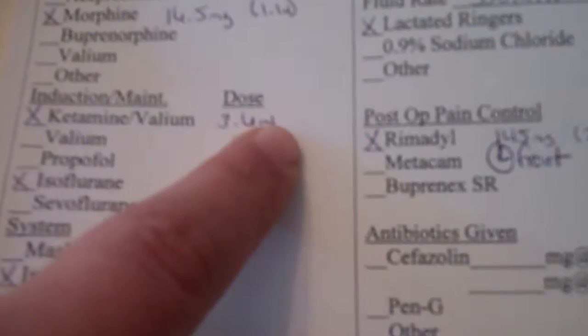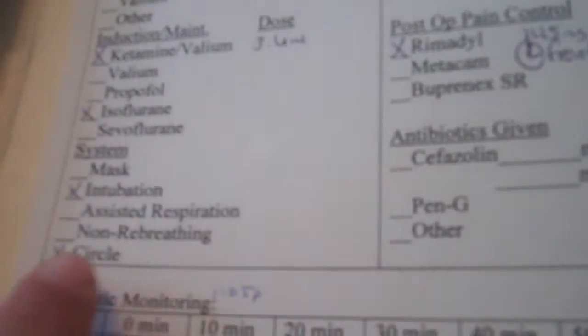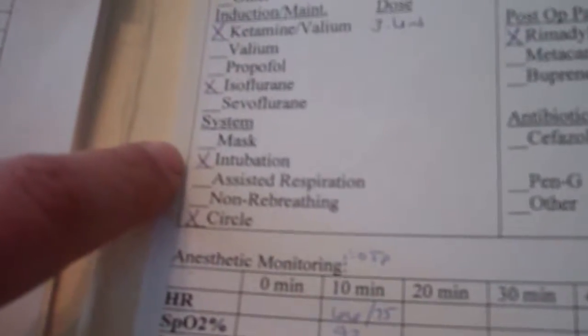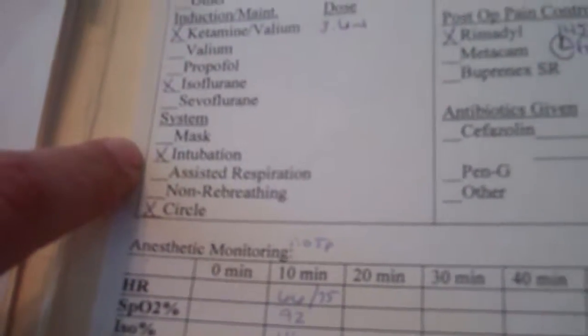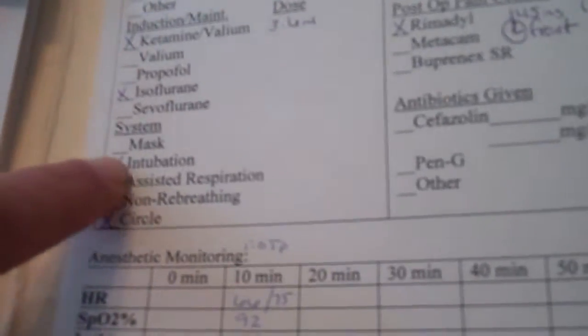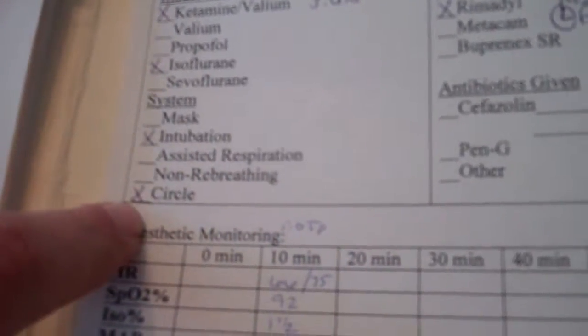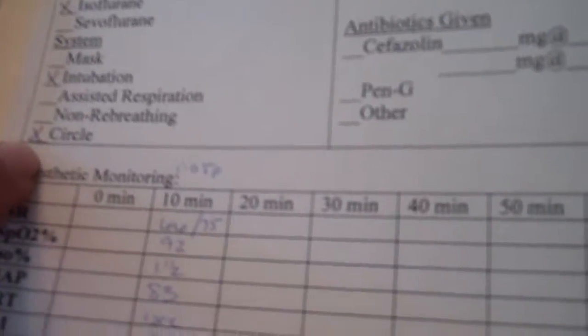If there's any change from what's actually written down to what was administered, we make sure to change our records. We select our system that we're going to use. So here we're going to use intubation with a circle system since the pet's over the 15 pounds or 20 pounds.